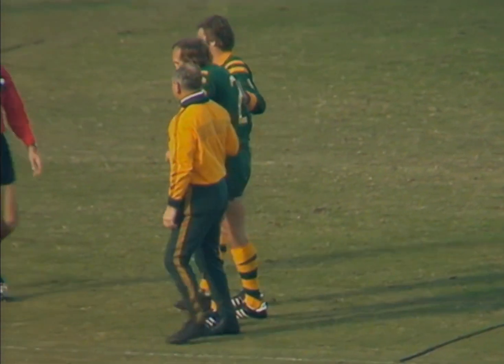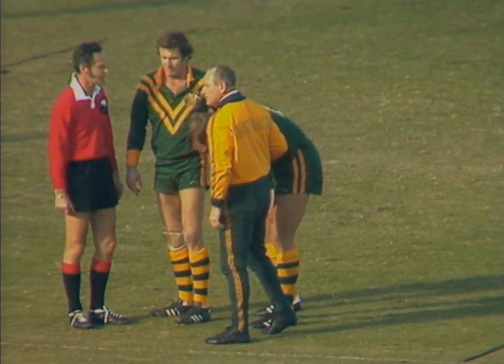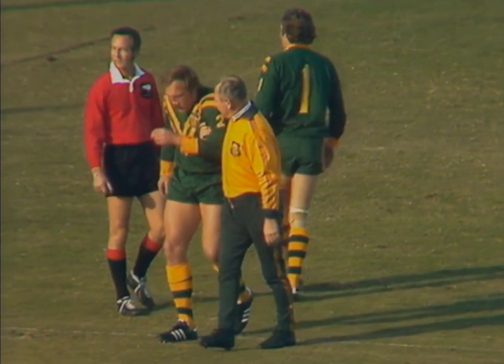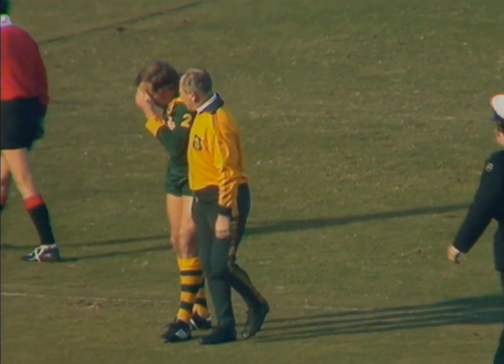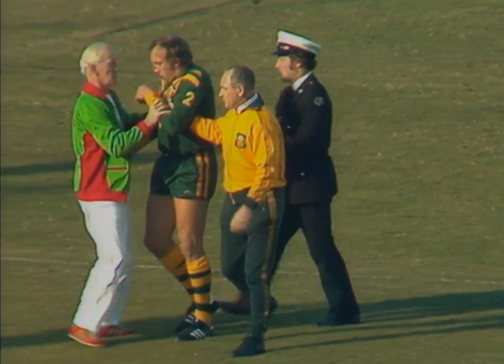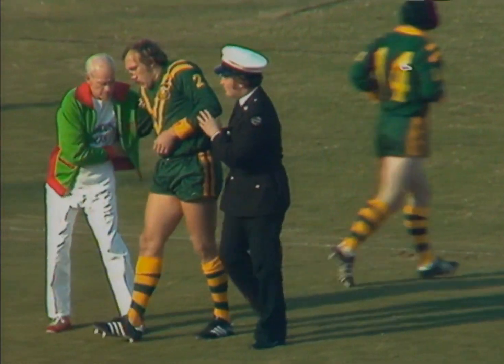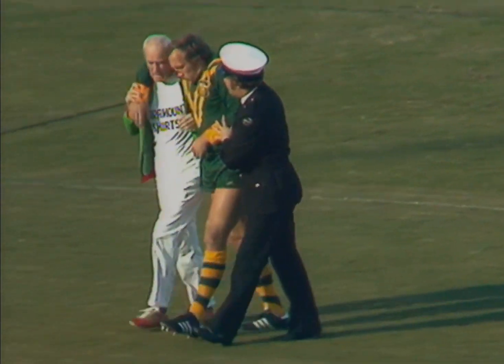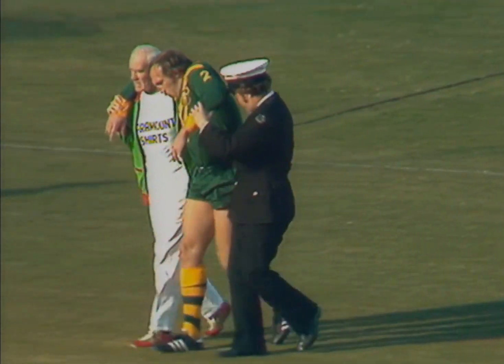And it looks as if there's going to be a replacement. Chris Anderson, the replacement back for Australia, coming out towards the touchline. And Harris is coming off. I'd say he might have concussion. Anderson on. He looks as if he's got concussion, I'd say, John.